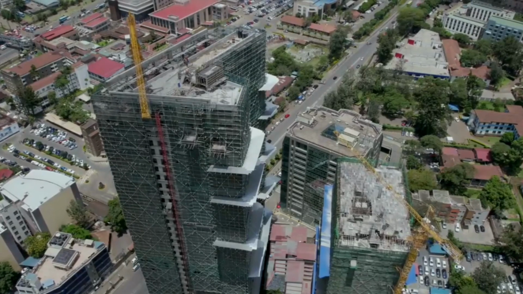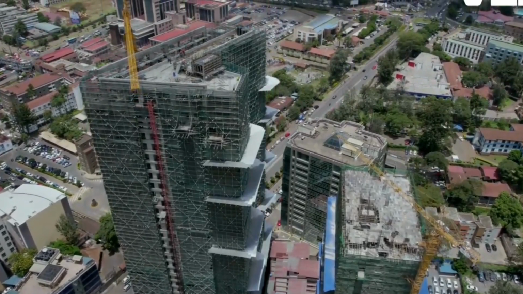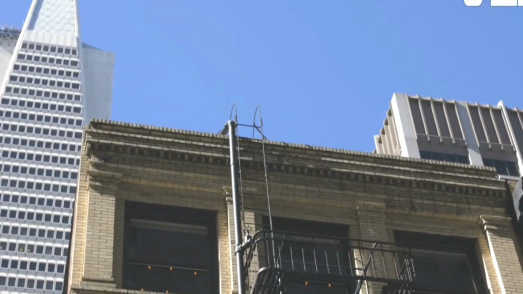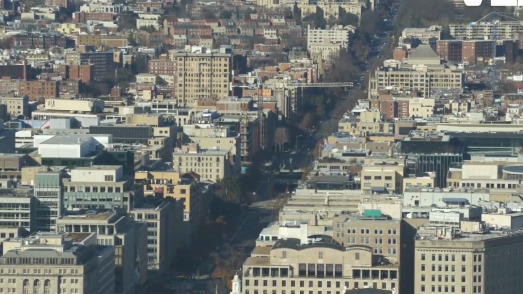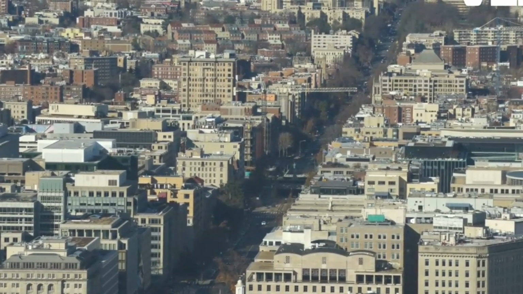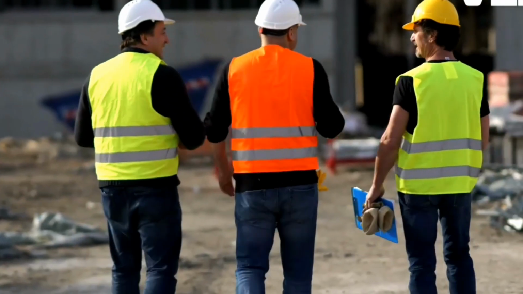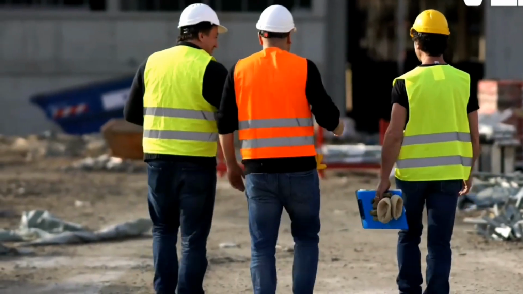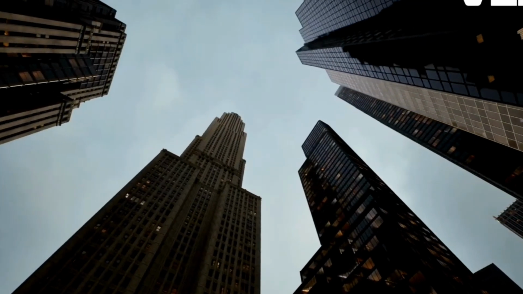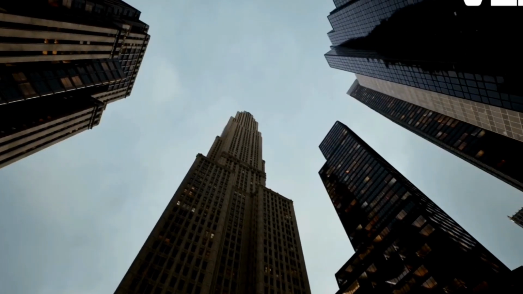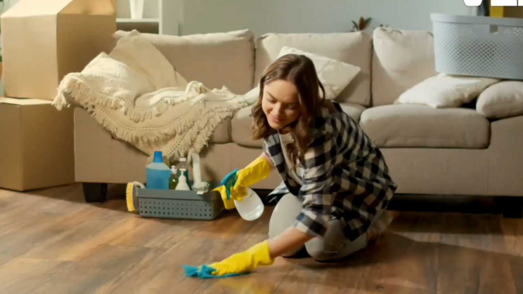Hey there, construction buddies. Ever wonder what keeps those massive skyscrapers standing tall, or why some buildings look sleek and modern while others have that classic, sturdy feel? Well, today we're diving into the fascinating world of building structures. We'll be breaking down all the key parts, from types and forms to the primary and secondary elements that hold it all together. And don't worry, we'll keep it fun with pro tips, hacks, and even some real-world examples.